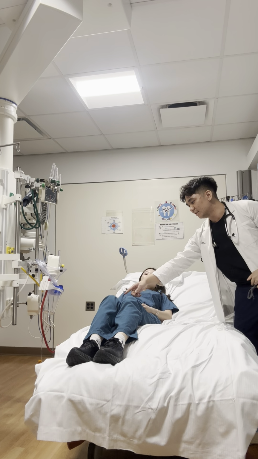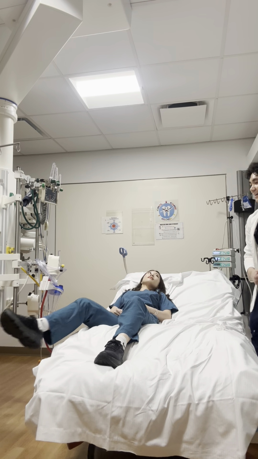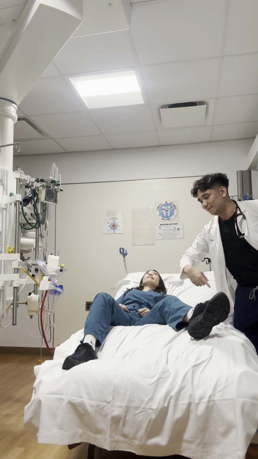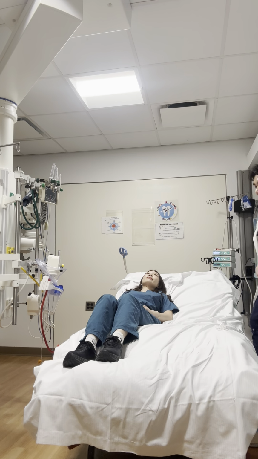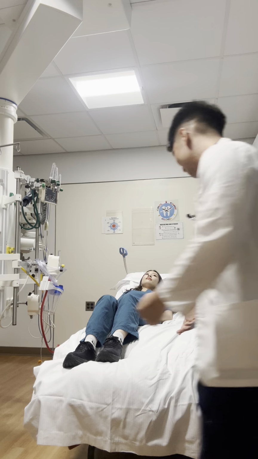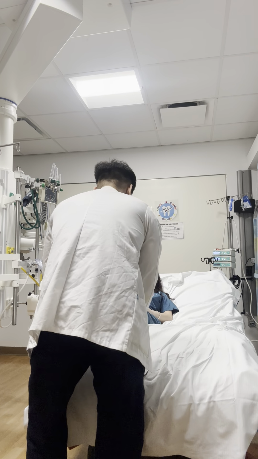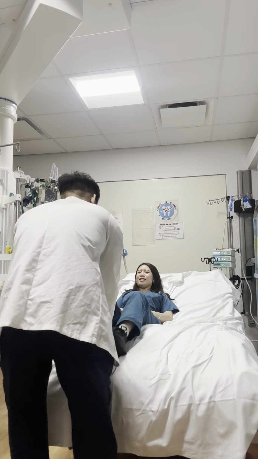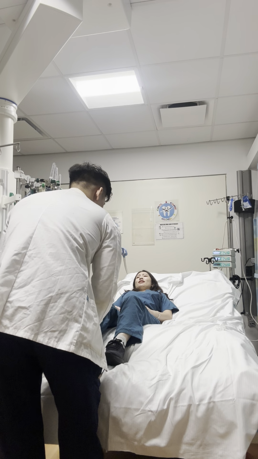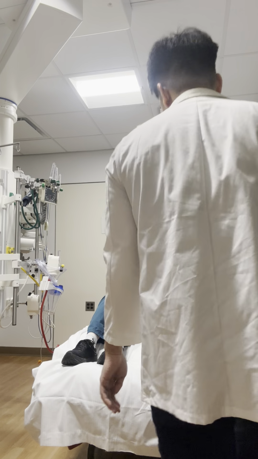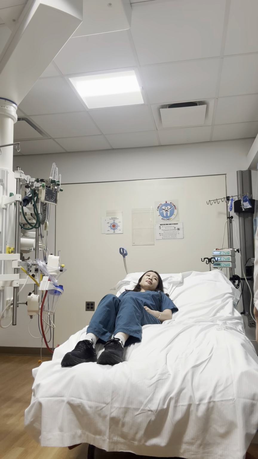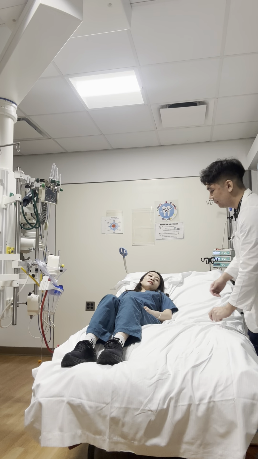Now you're going to put your legs out. So that's abduction, adduction. And then I'm going to perform rotation. External and then internal. External, internal. So that's good range of motion of the hip. Now I'm just gonna assess for muscle strength and muscle tone.